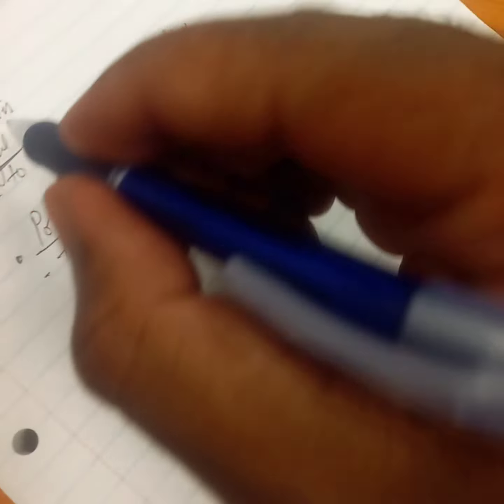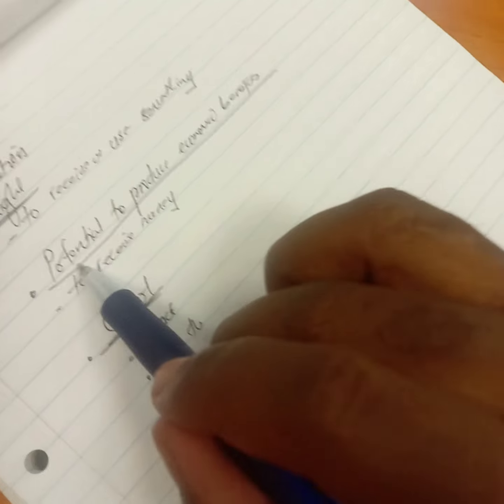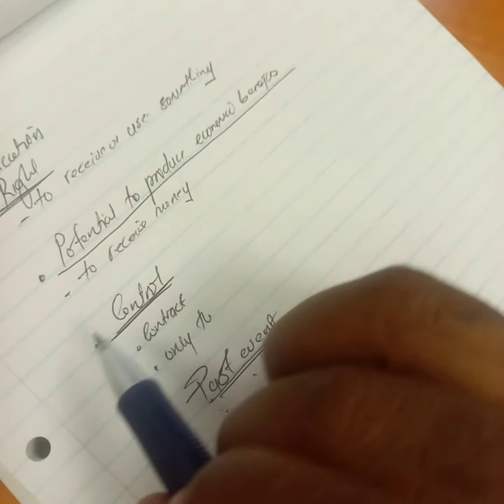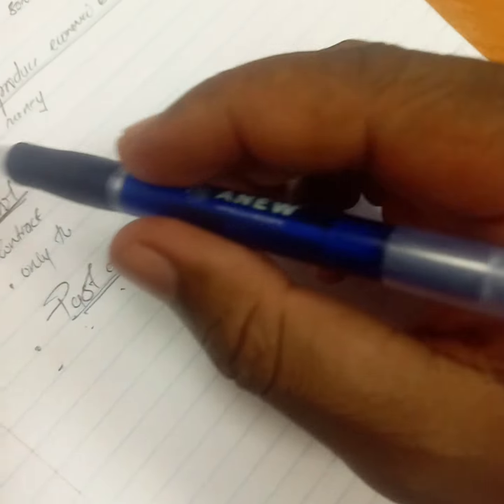That's step number three. So you discuss the right. What is the right? The right to receive or use something. Number two, you discuss the potential to produce economic benefits, then control and the past event, right? So this is how you apply your definition. That's step number three. So this was the application for asset.